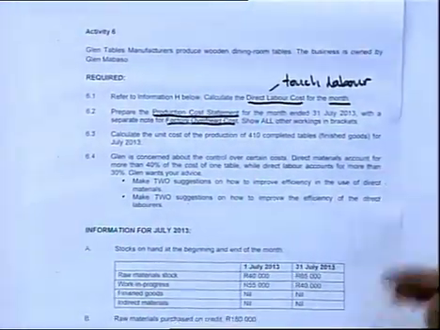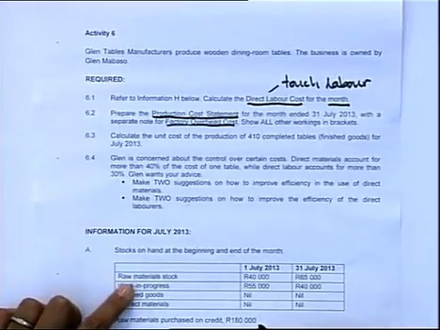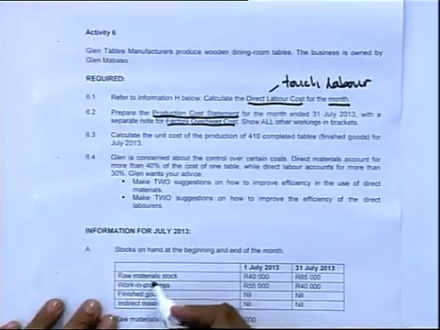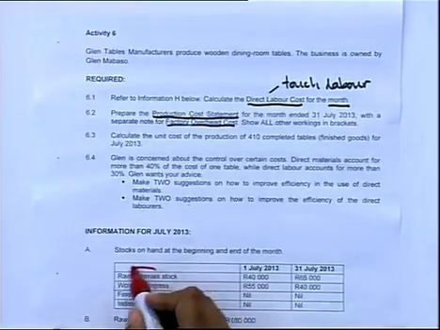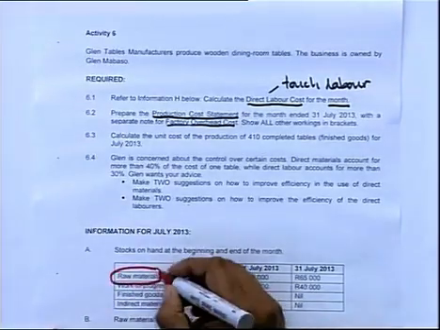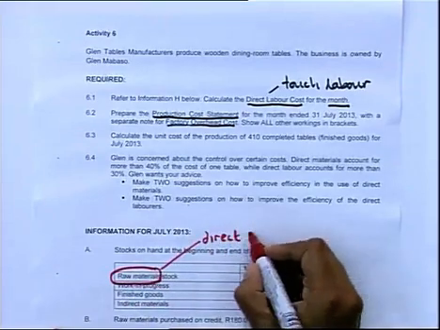Now we're going to look at our direct materials. Another word for direct materials is raw materials. Okay, so raw materials and direct materials are the same thing. Raw materials there is also known as direct materials.